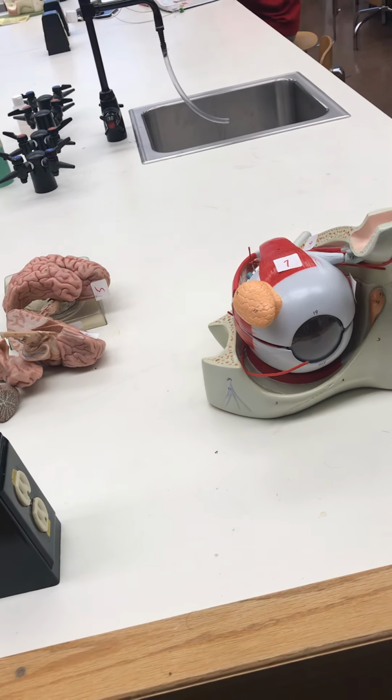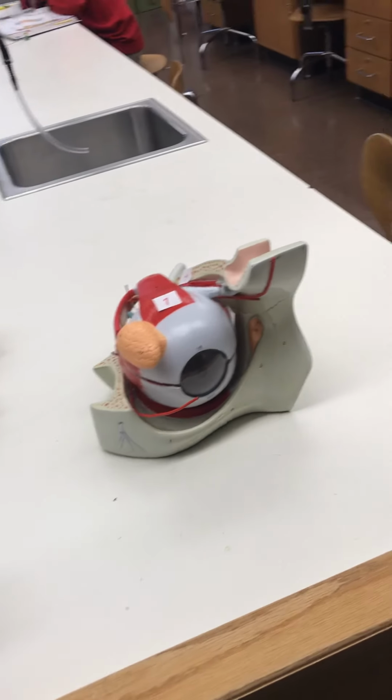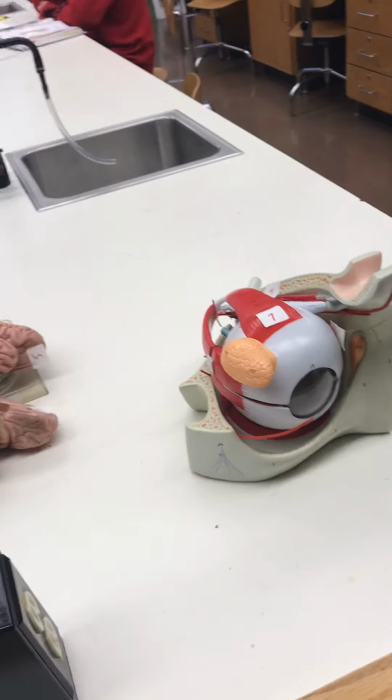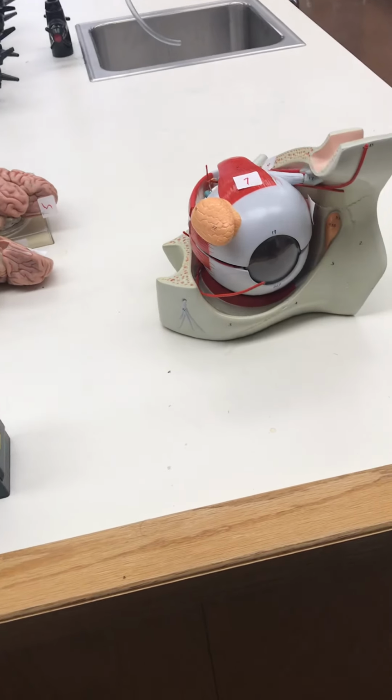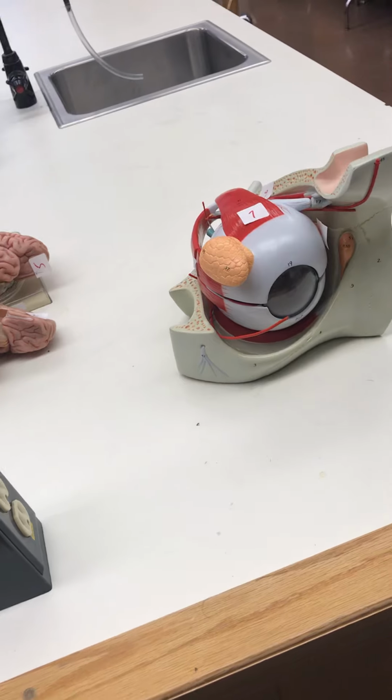And I think there's 1, 2, 3 other miscellaneous things on our list, and it's the iris, which I think you already know. It's the pigmented, colorful part of the eye that, when you put on your driver's license, my eyes are brown. You're saying my iris is brown.